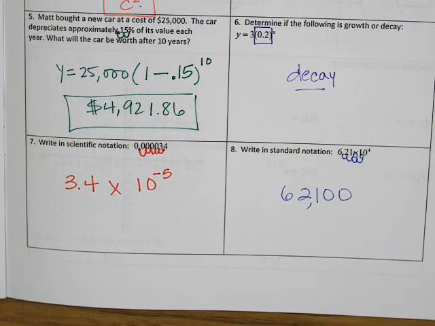All right, and that's just a recap of Chapter 8. Now on to the multiple choice.